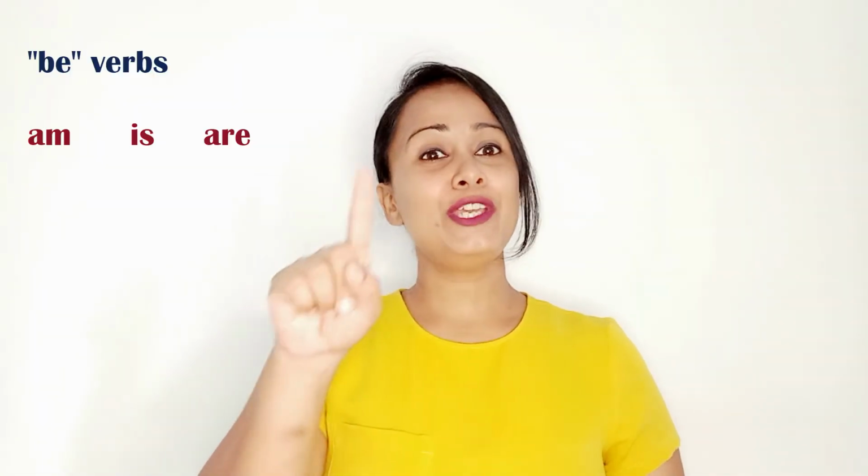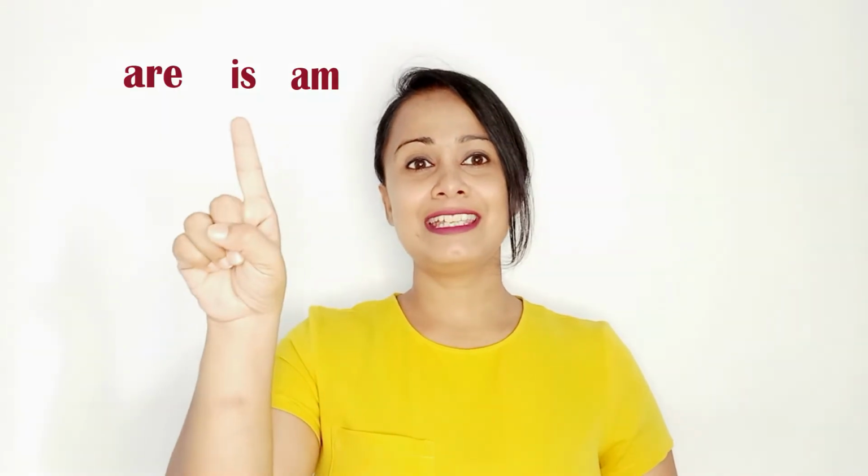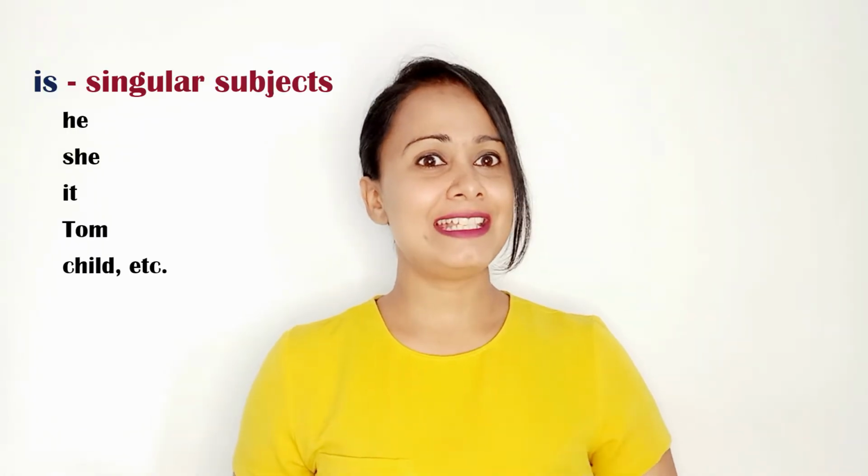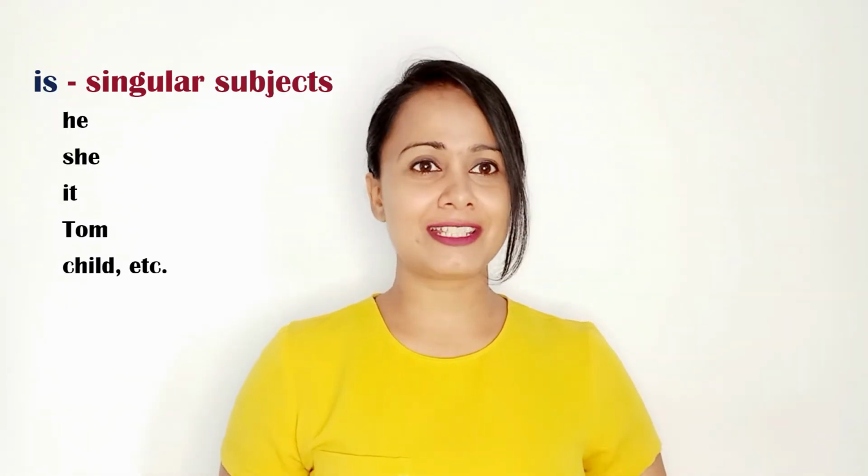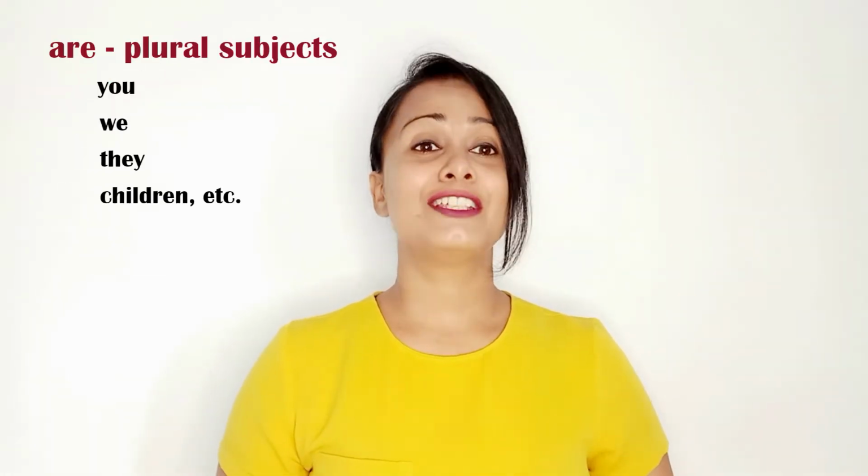Alright everyone, we use these be verbs in our sentences. Am, is, are. Am is used with the subject I, is for singular subjects, and are is for plural subjects.